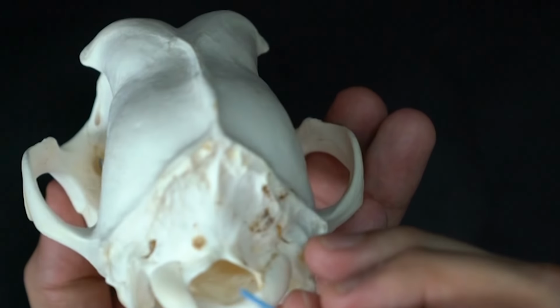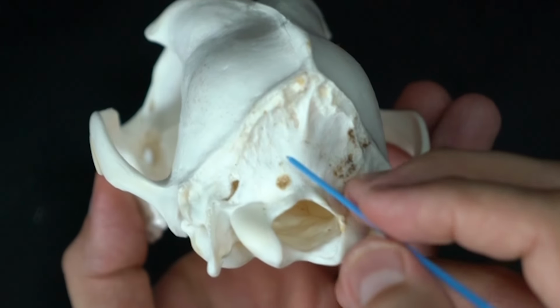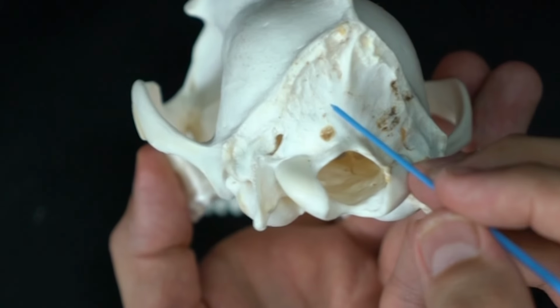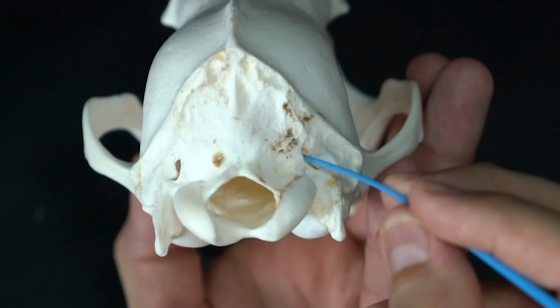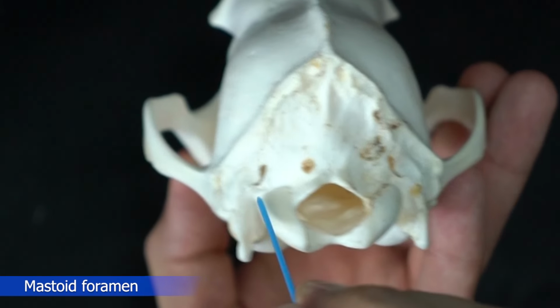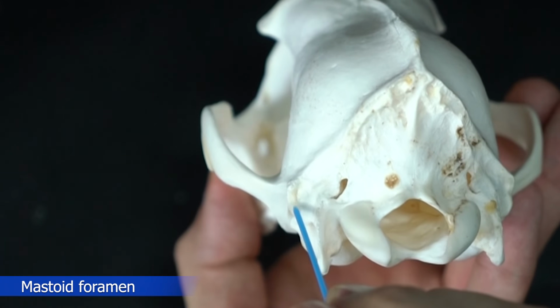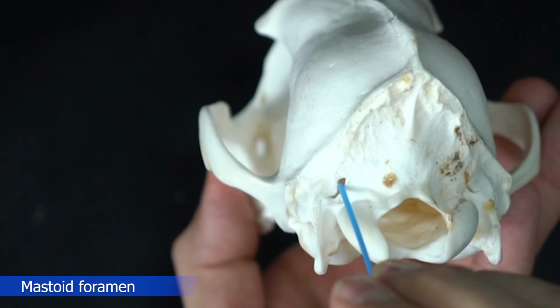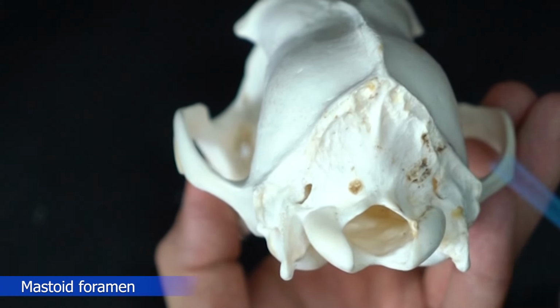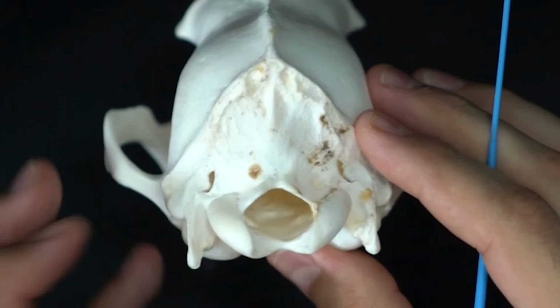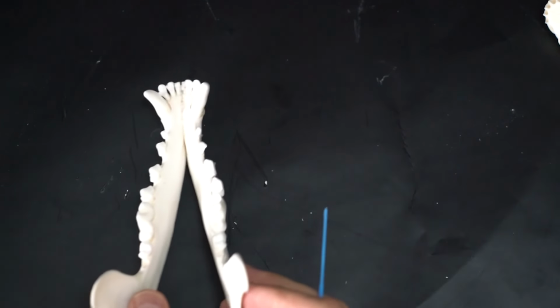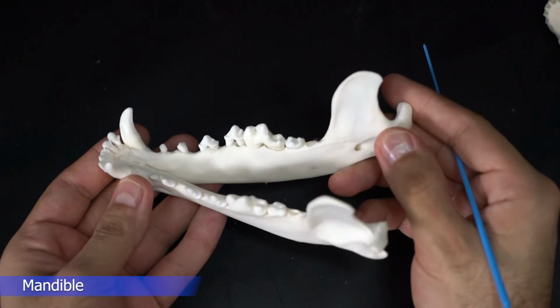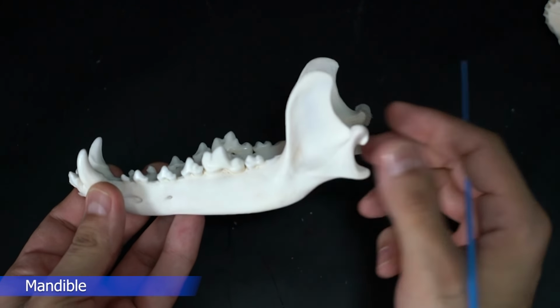Finally, and before we finish, here in the caudal view of the skull, we can see left and right these two foramina here, called the mastoid foramen. Just above the mastoid process we have the mastoid foramen for the caudal meningeal artery.